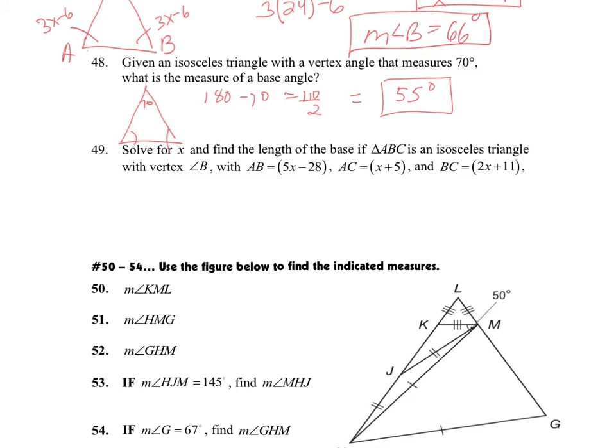Solve for x and find the length of the base if triangle ABC is an isosceles triangle with B as the vertex. So I'm going to write this as A, B, C. B is my vertex. AB is 5x minus 28.